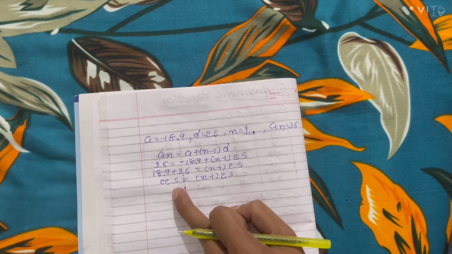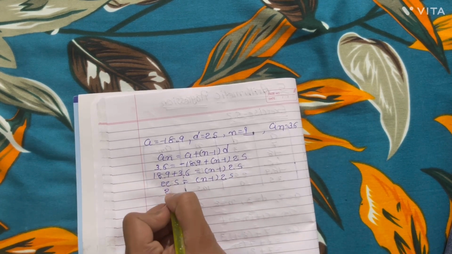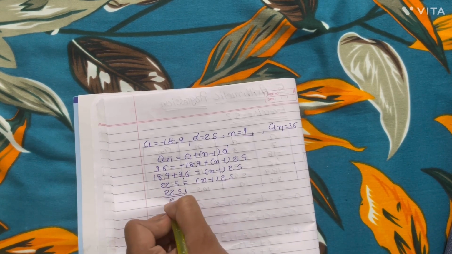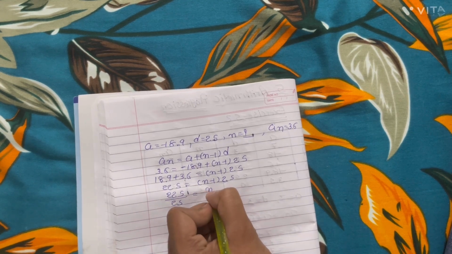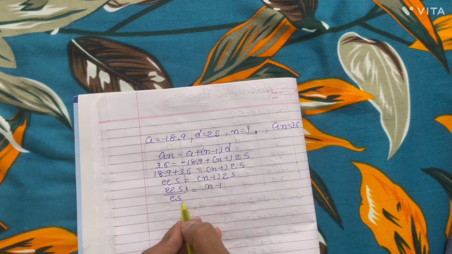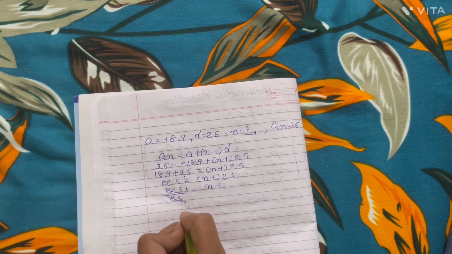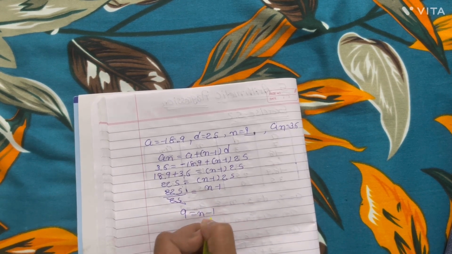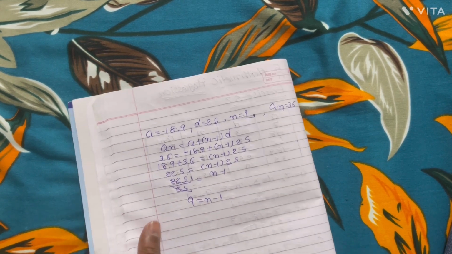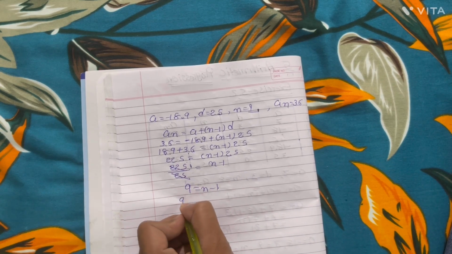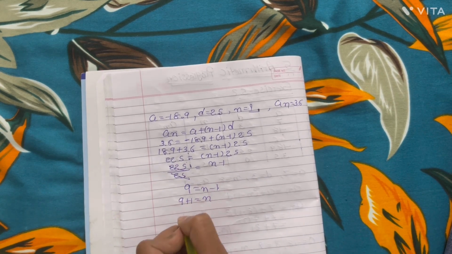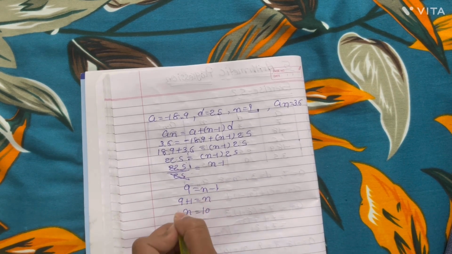Now 2.5 goes to the denominator, then we get 22.5 upon 2.5 is equal to n minus 1. So 25 nines are 225, so you get 9 is equal to n minus 1. Minus 1 goes to this side, then we get 9 plus 1 is equal to n. So we get n is equal to 10.